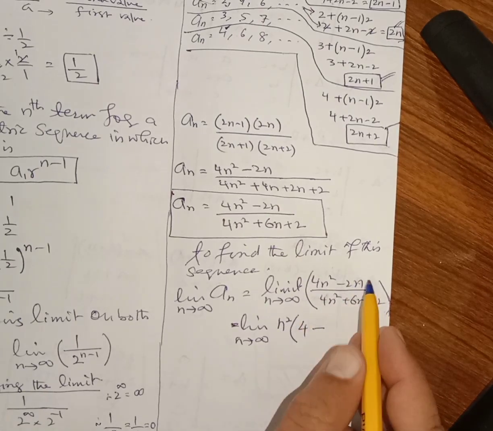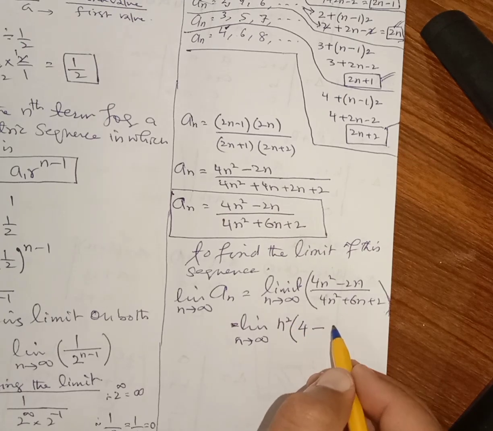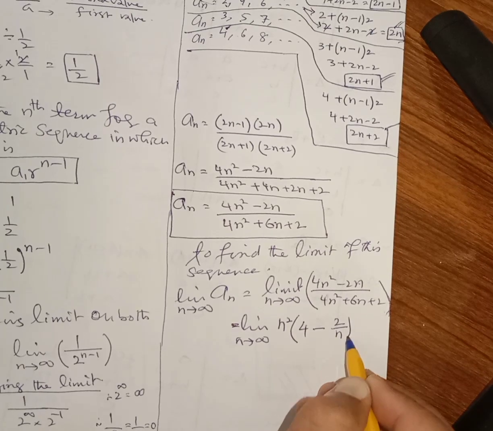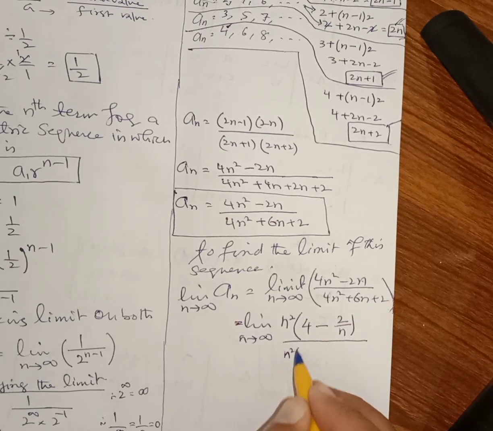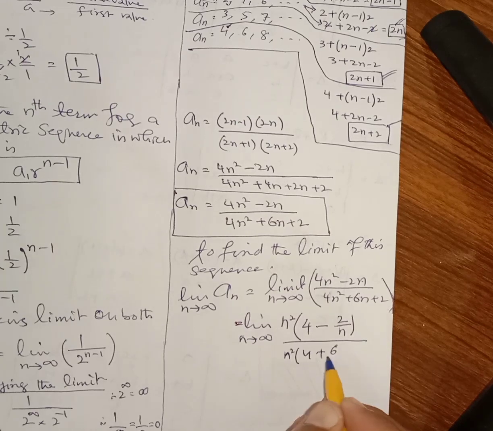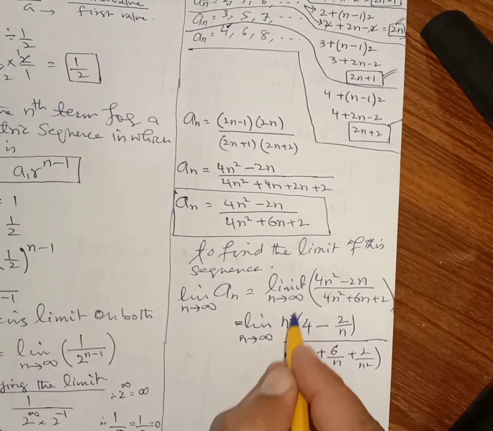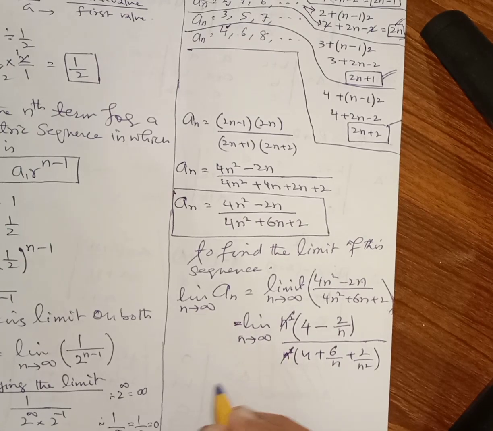And if n square is common, we will cancel one n with this n. We still have one n. We can write that n in the denominator of this 2. Okay, so in this place we have n square as common, which is 4 plus, and then this will be 6 over n, then plus 2 over n square. So these are the values after taking the limit. Now we will apply that limit. You can write applying the limit.